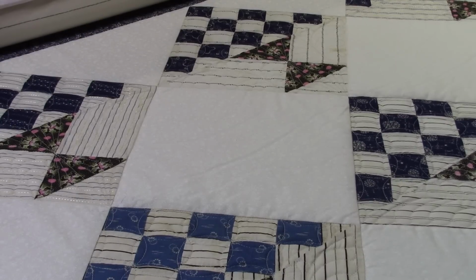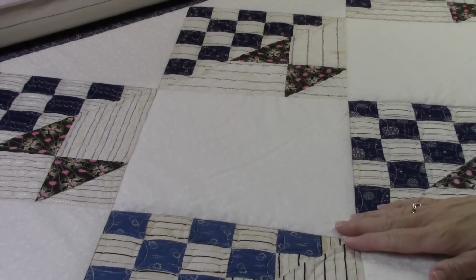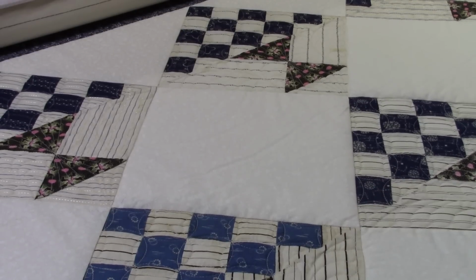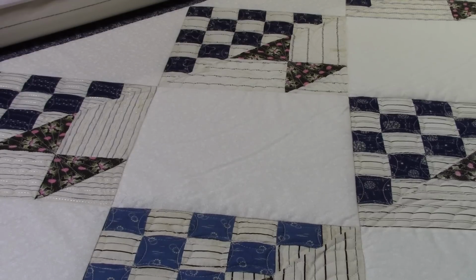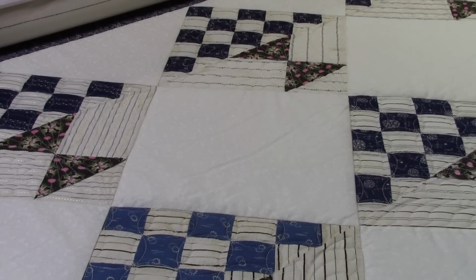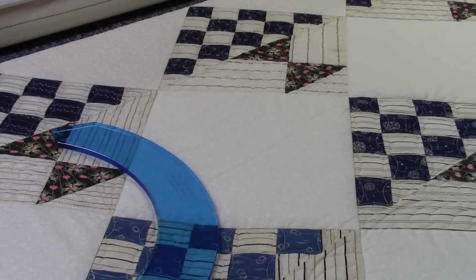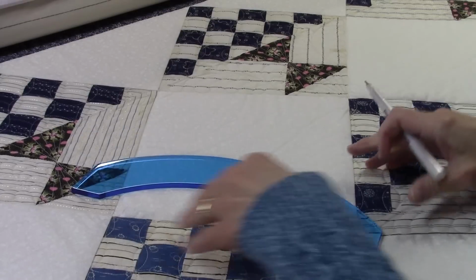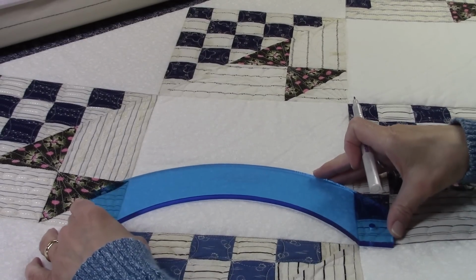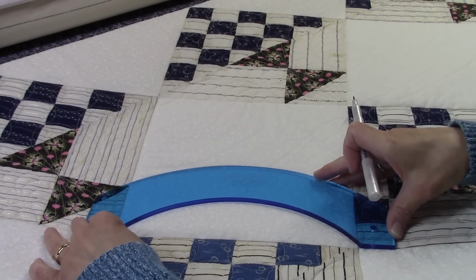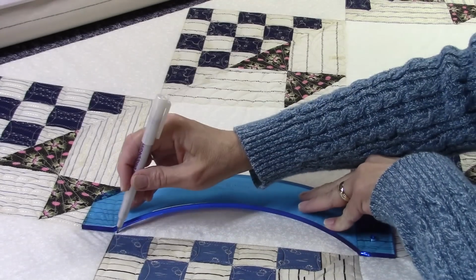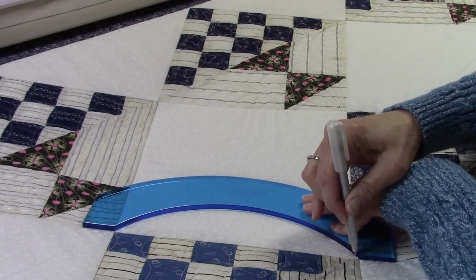Okay, I'm going to start with one of the full blocks so I can get everything situated as to which order I want to have the feathers flowing. If I start at the top, I will get confused, so I'm going to do this. Now, I'm going to use this arc ruler here, and I'm just going to draw this in here as kind of an example of what I'm doing.